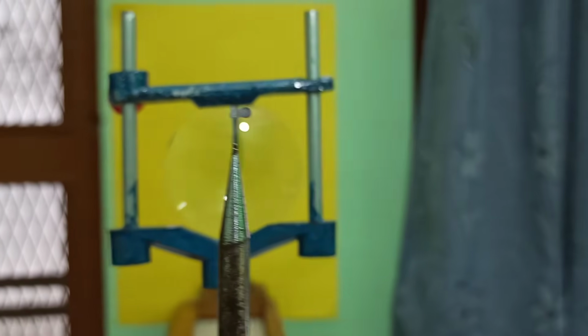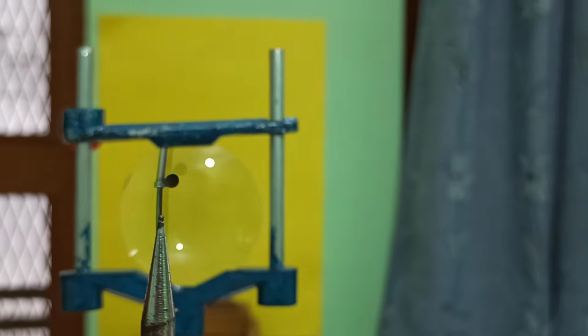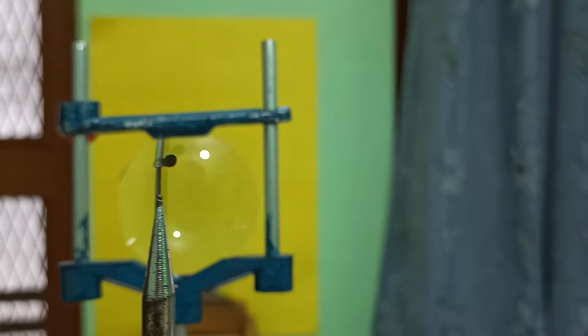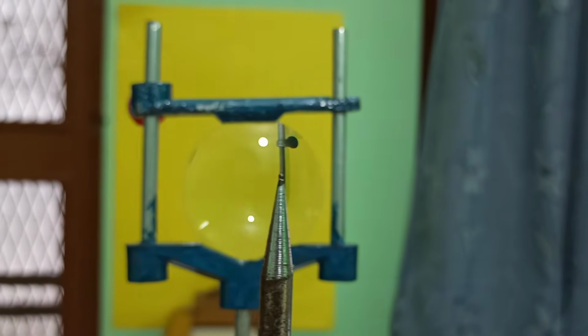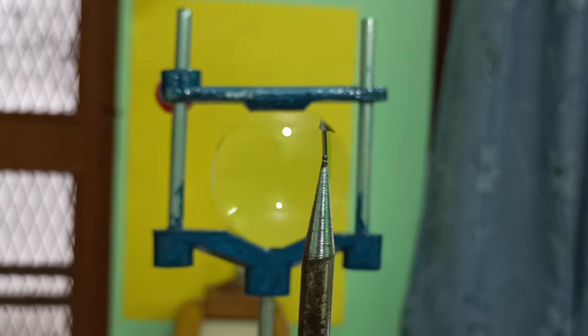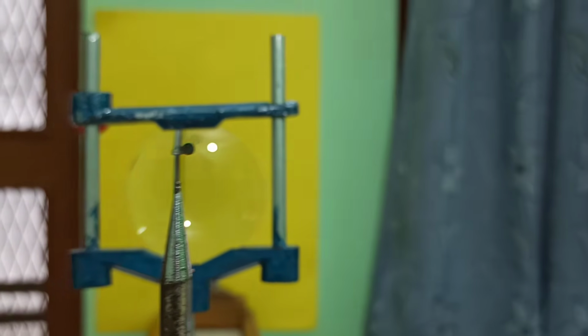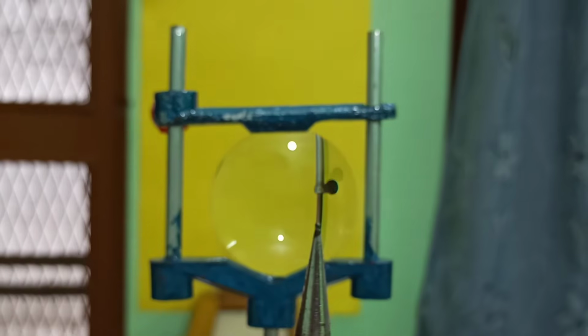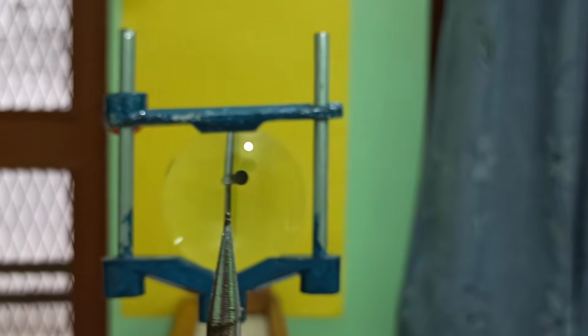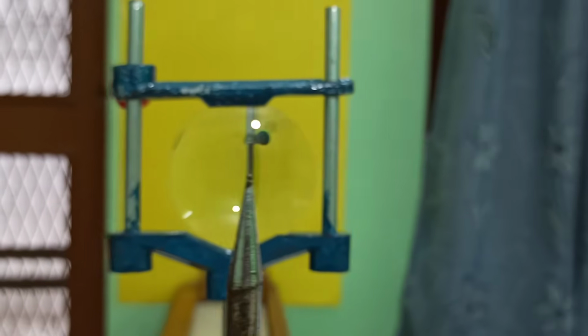Now just look at the motion of the image and image pin now. They are joined tip to tip so that we can have detection of even a small relative motion between them. And can you see that they are moving together in the field of view?